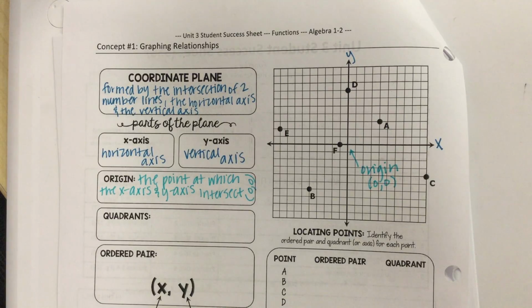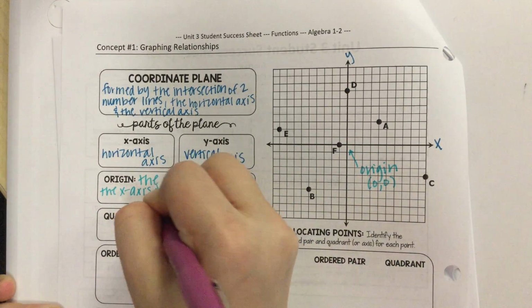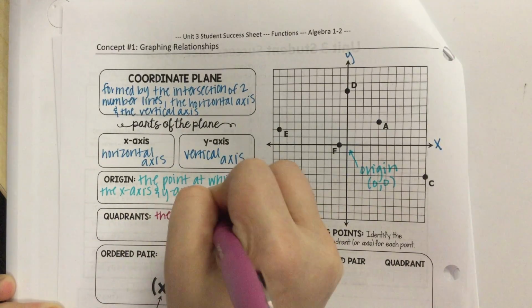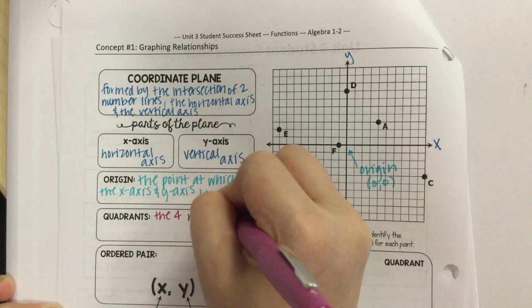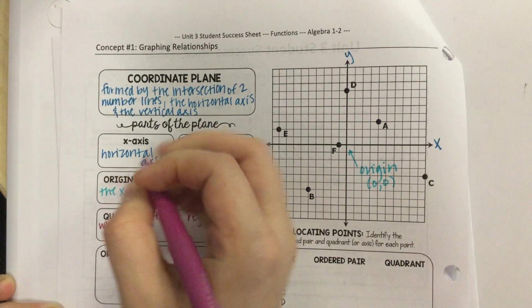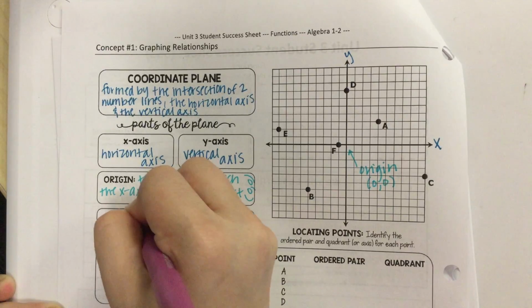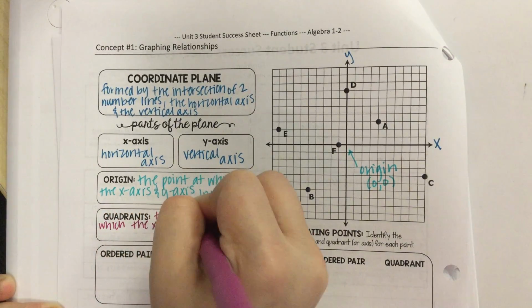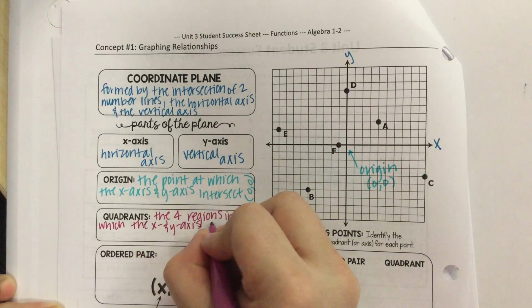Okay. Quadrants are the four regions into which the x and y axis separate the coordinate plane.